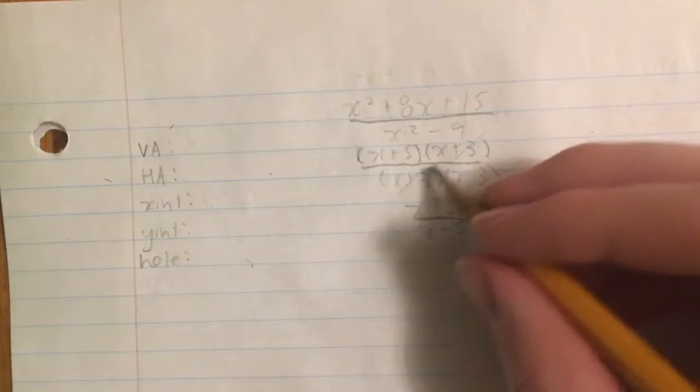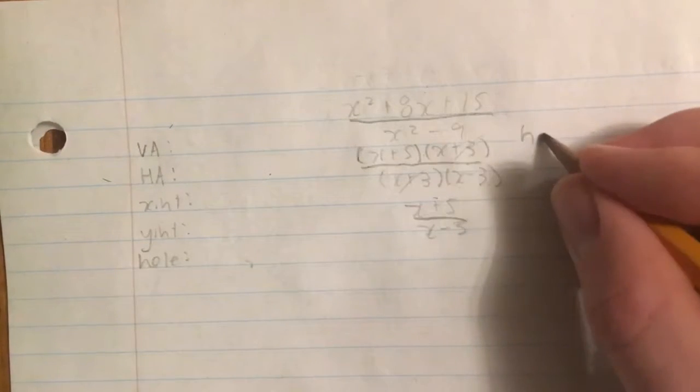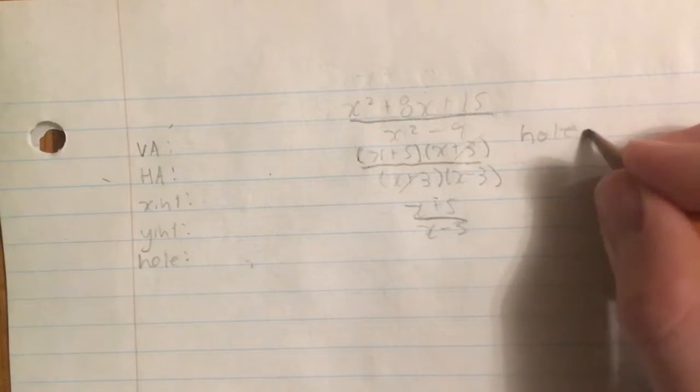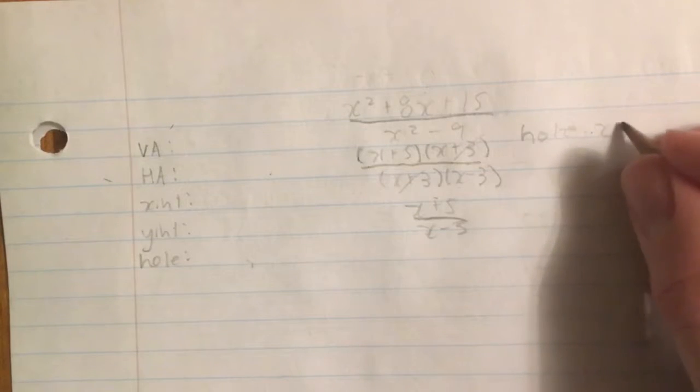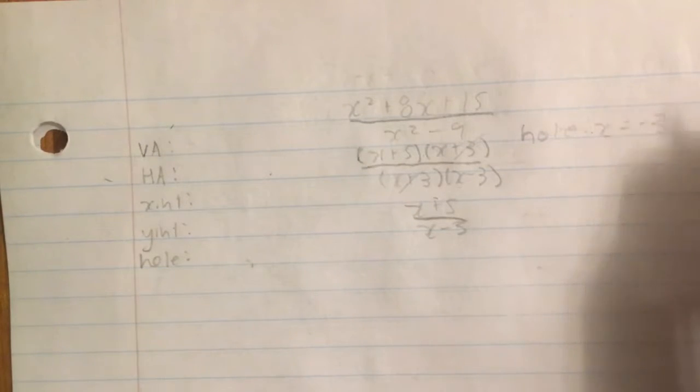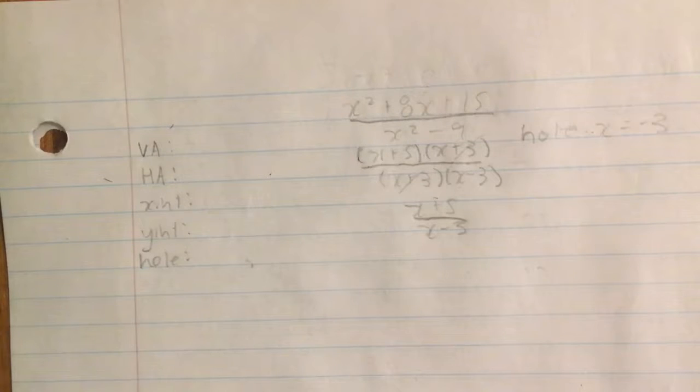And where the x + 3's canceled out, that means there's a hole, and the hole would be at x equals negative 3. So we're going to keep that in mind for later when we're finding the coordinates of the hole.